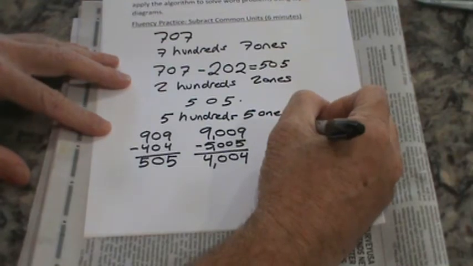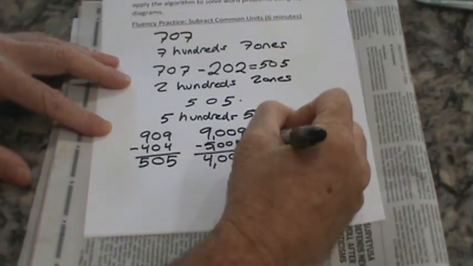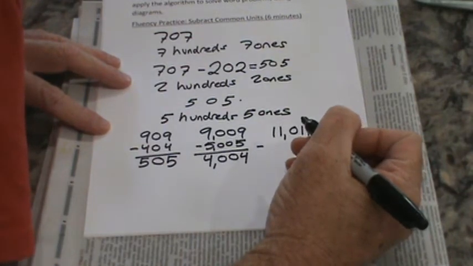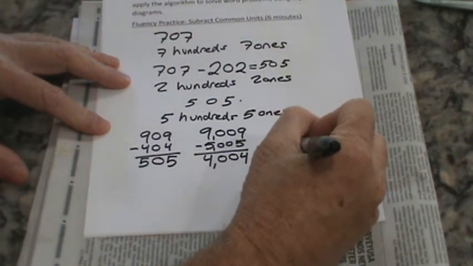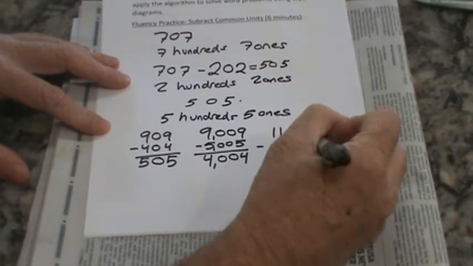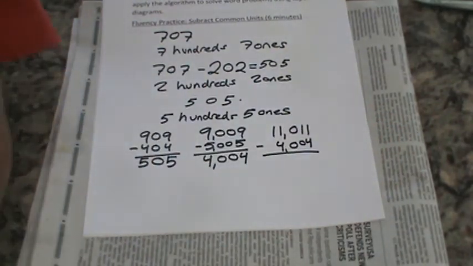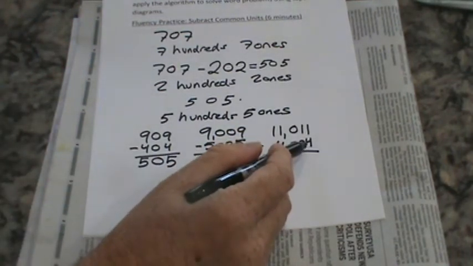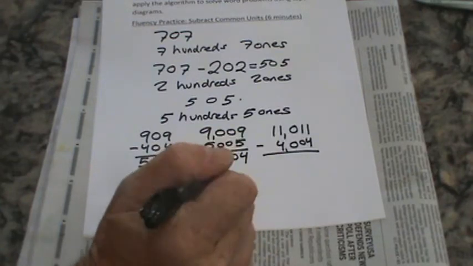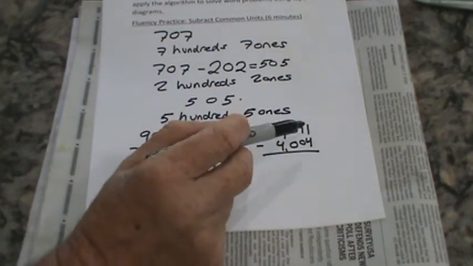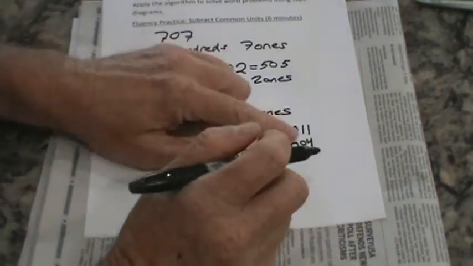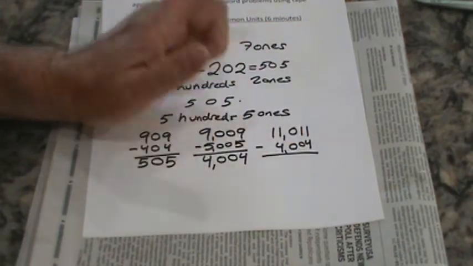Continuing on to get into some 10,000s. 11,011 minus 4,004. Now we're going to see some regrouping, okay? So let's think about how we're going to approach this. We have 4 ones here and only 1 one up here. I still see 4th and 5th graders go, well, 4 minus 1 is 3. No, we can't go backwards like that. That doesn't make any sense. We're trying to subtract 4 ones from 1 one, which can't be done.